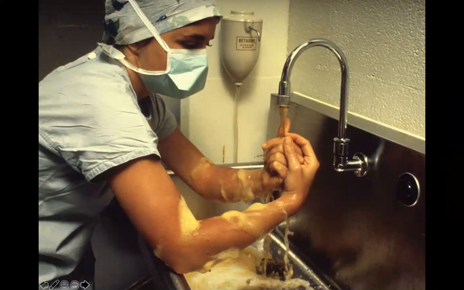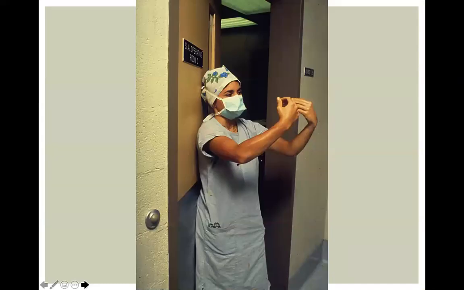If I should inadvertently touch the sink or neck of that faucet at any time during the scrubbing, it's a do-over. You've got to start over. So you need to be honest with yourself because your patient's at risk here. So if you recognize a contamination, please stop and try to do it over.